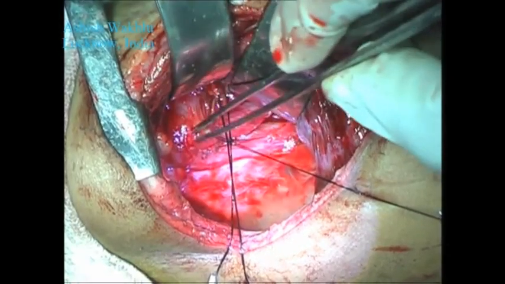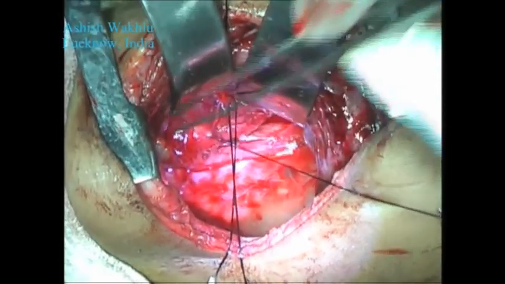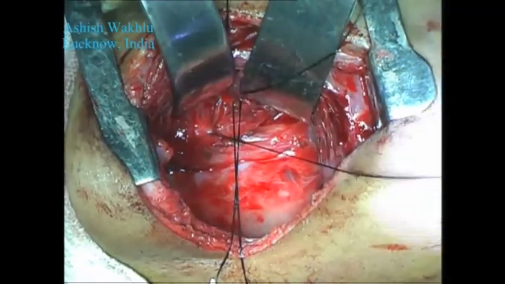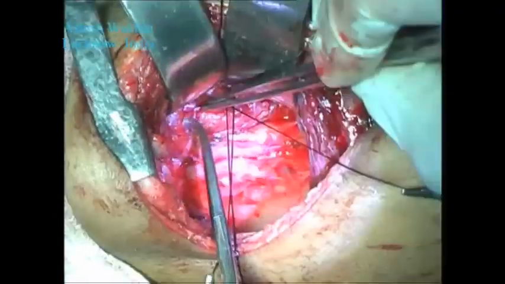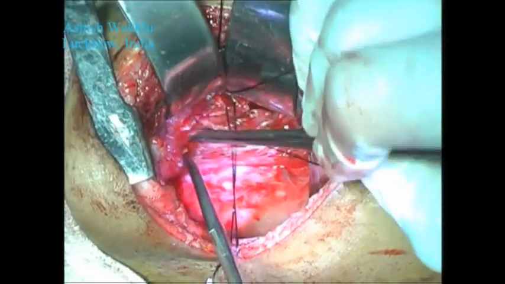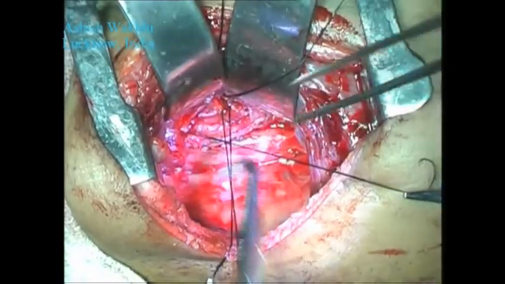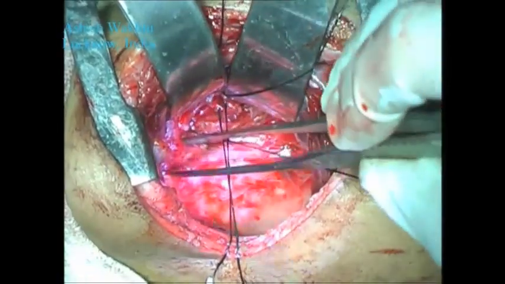Held up in the single stay suture, you can see the tip of the stump of the right main bronchus coming into view. It is really short, just about a centimeter in length, and we are just making efforts to mobilize it as far as conveniently possible to be able to anastomose it to the lung.